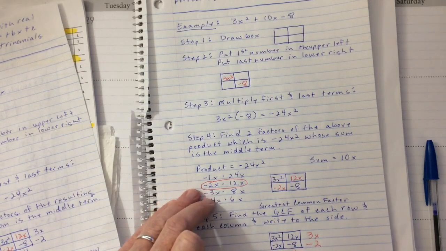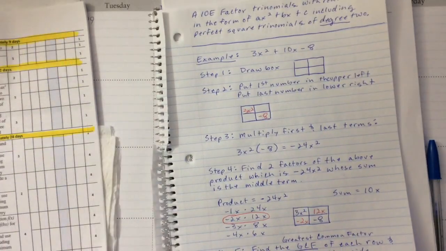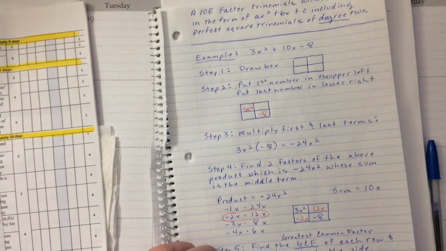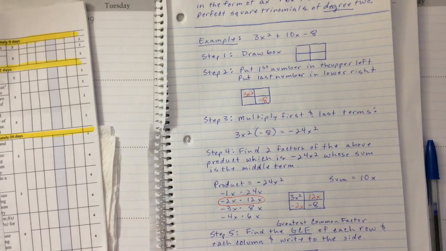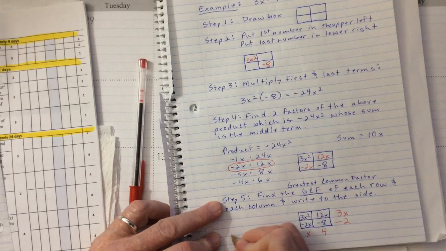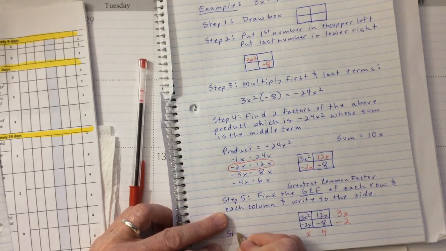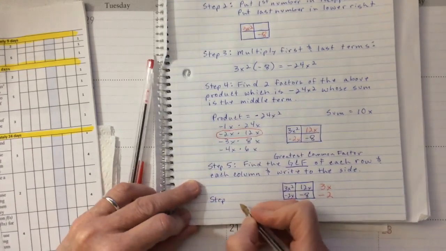We're almost done. I'm going to put this here. So step 6, so it's all on the same page.